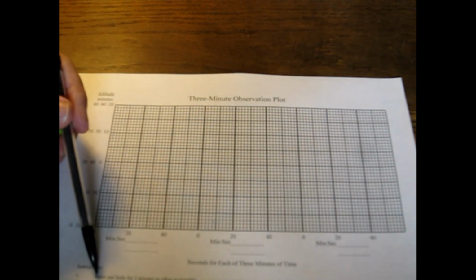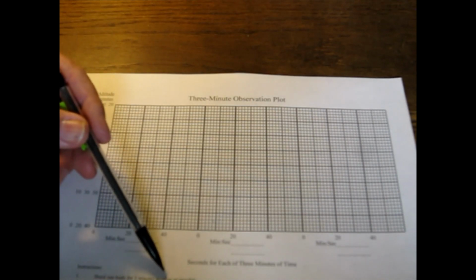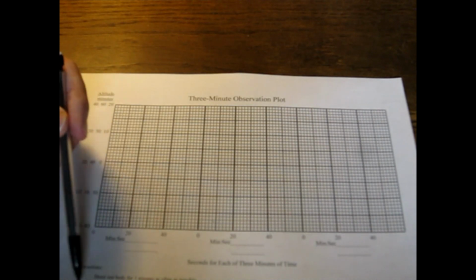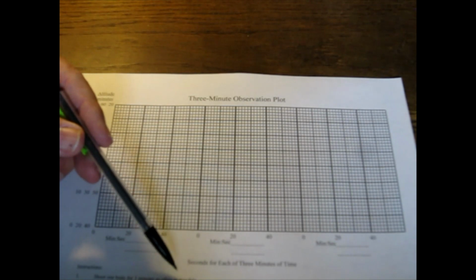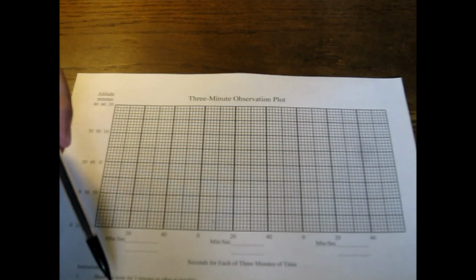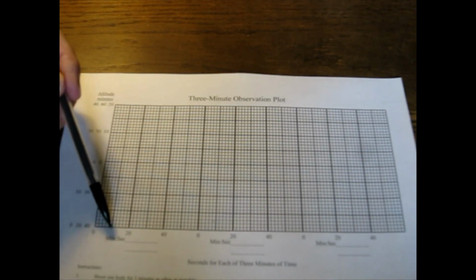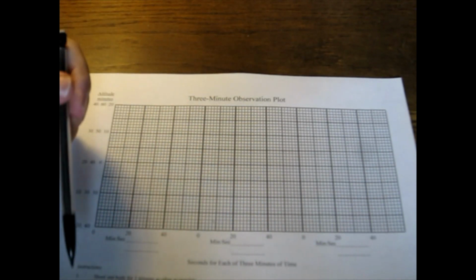So what you do is you shoot one body for 3 minutes as often as possible. Then you plot the first shot's minutes of altitude from the top of this left scale, continuing down for the subsequent shots. You plot the seconds of time along the bottom scale for 3 minutes.